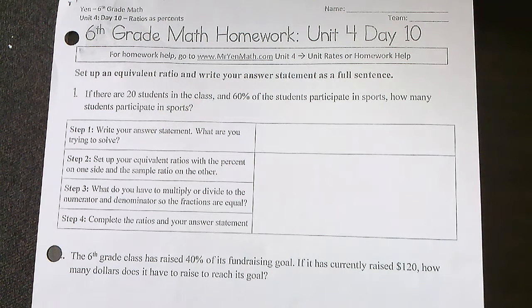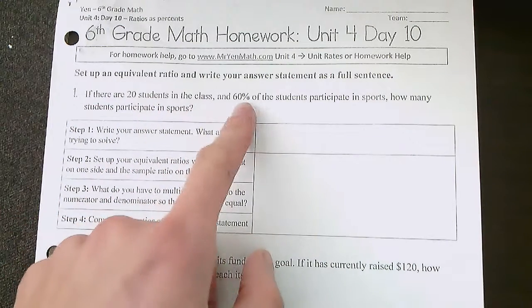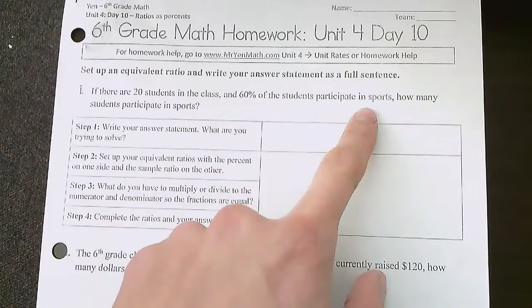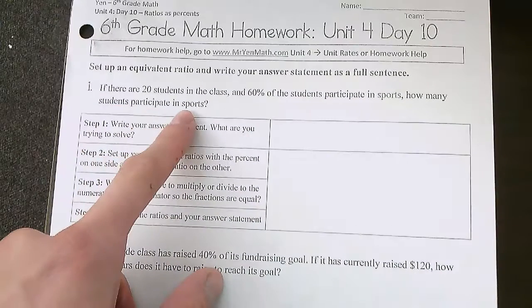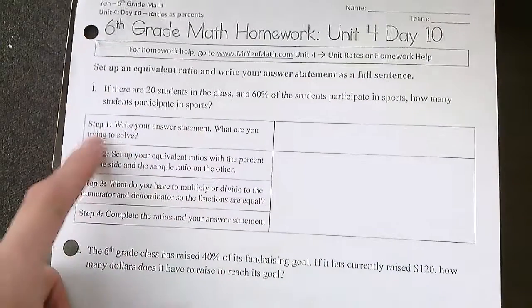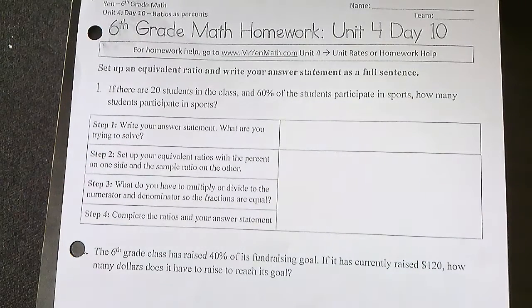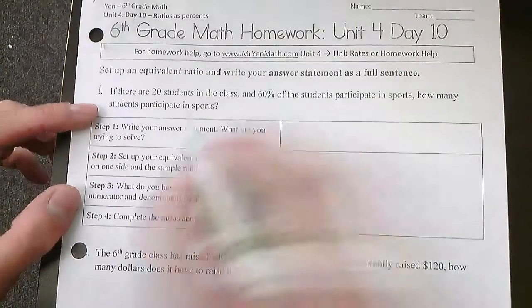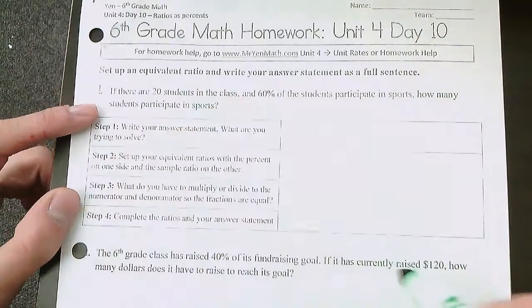Or 1 in the homework. So it says, if there are 20 students in the class and 60% of the students participate in sports, how many students participate in sports? Step number 1, it says, write your answer statement. What are we trying to solve? So in this case, if you look back at the problem, it says, how many students participate in sports? That's what we're going to try to figure out.